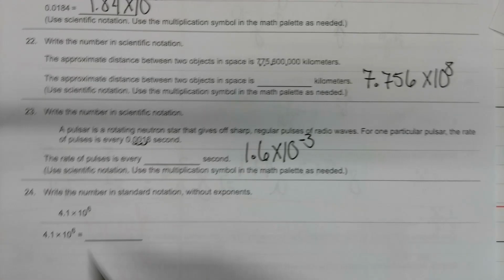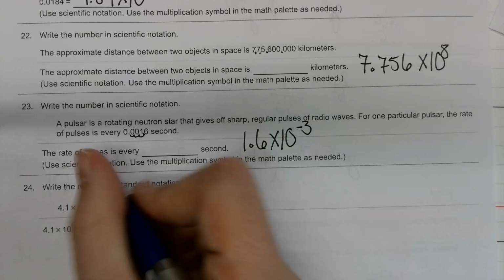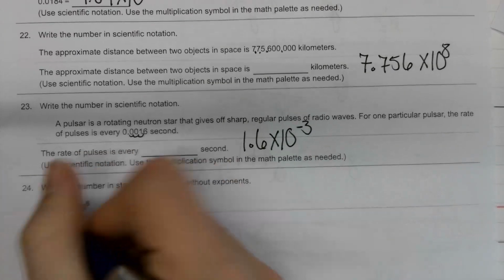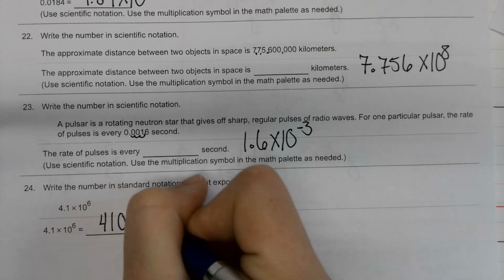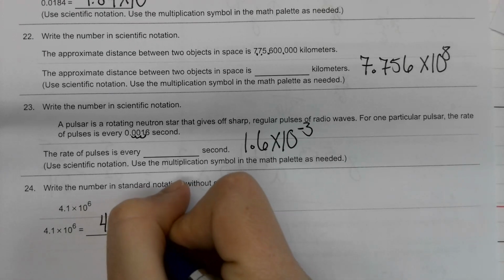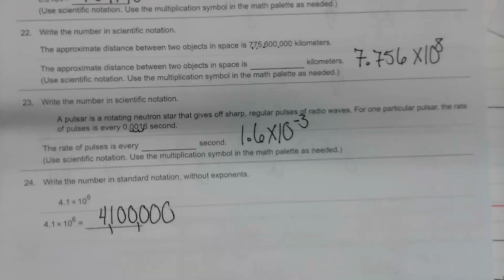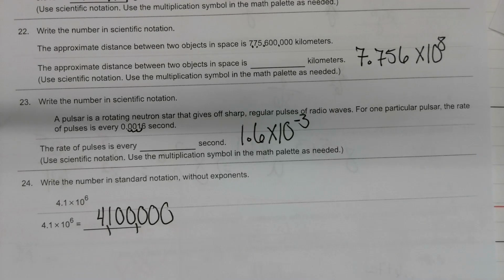This one write in standard notation, so I'd have 4 and then I start counting. 1, 2, 3, 4, 5, 6, and I can add in my zeros. That's 5.1.